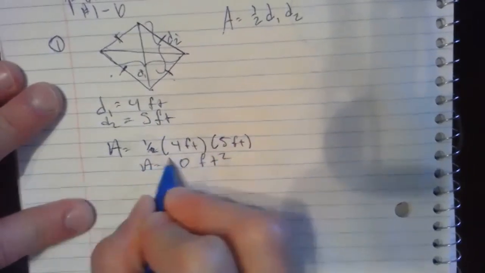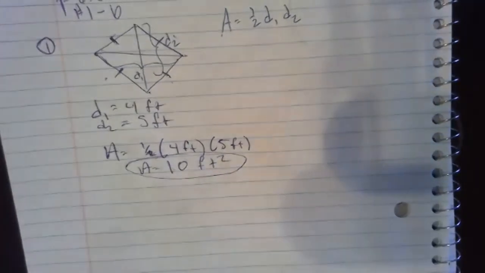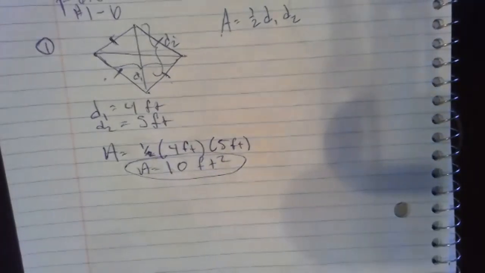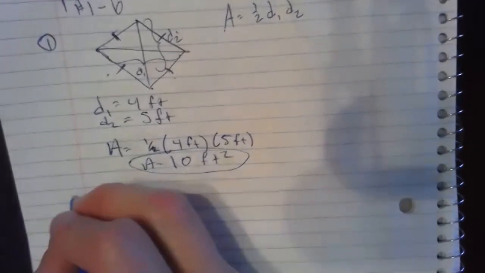Are you going to be correct if you don't have the square feet? No, you would not be. What is the area? It's not 10, it's 10 square feet.